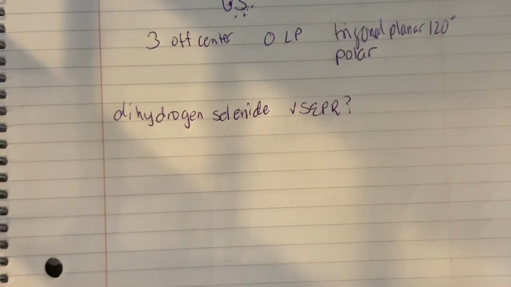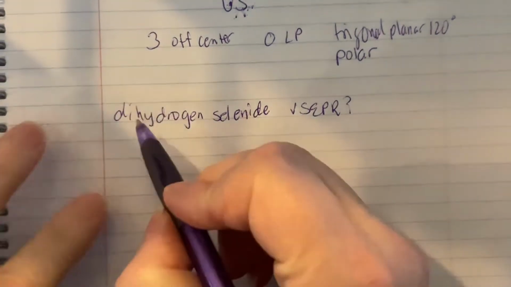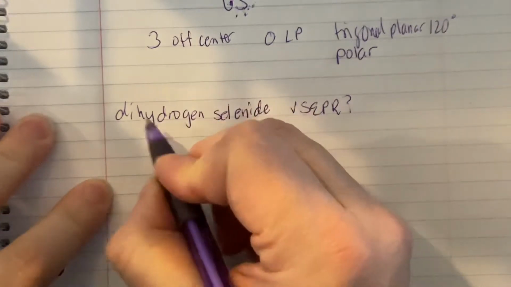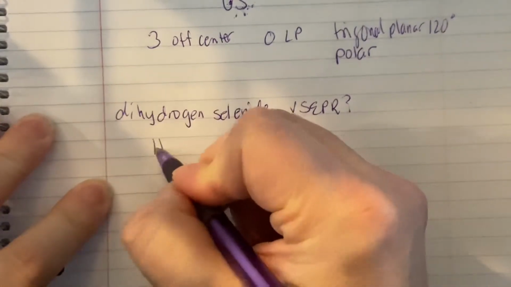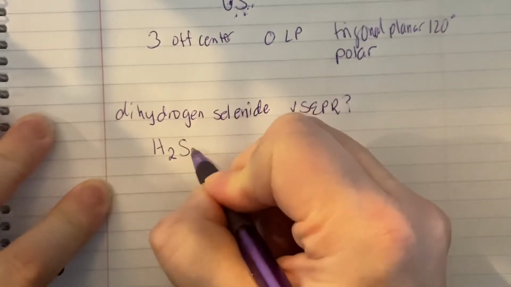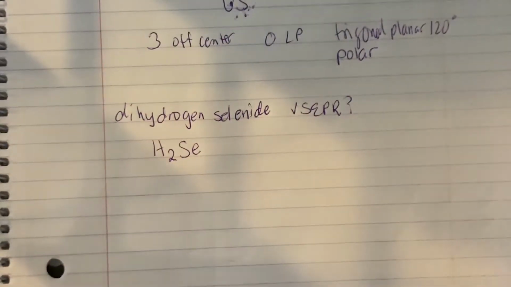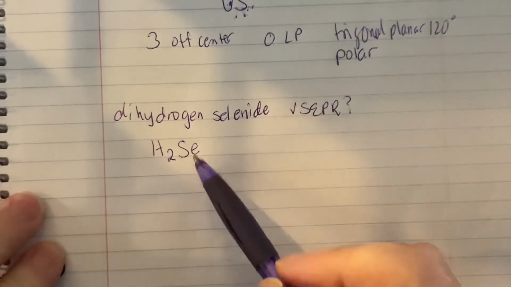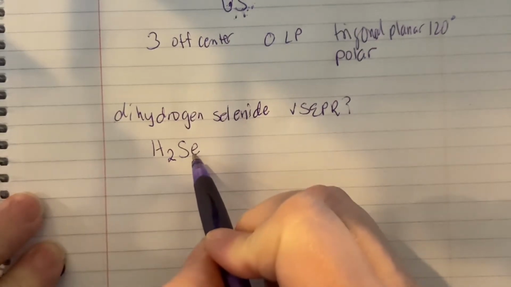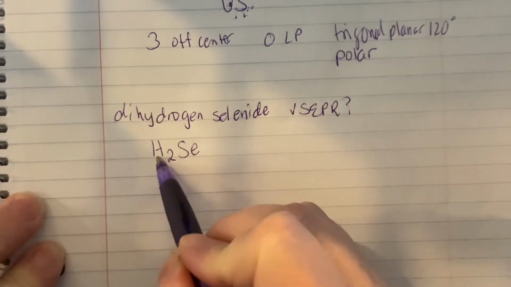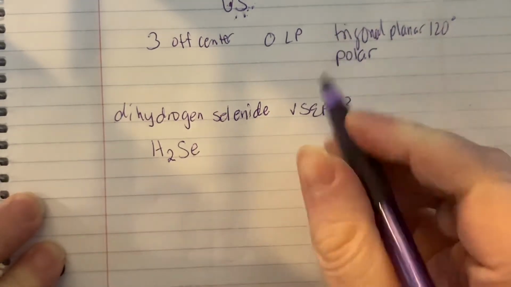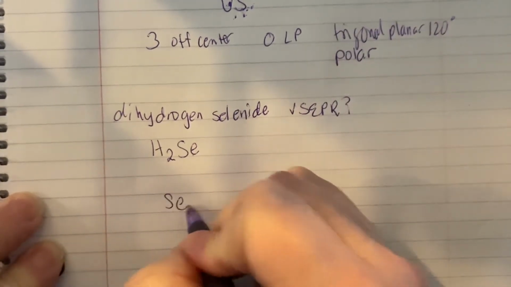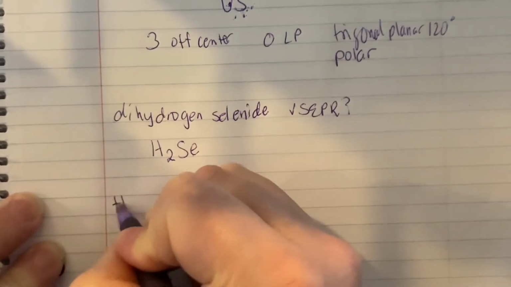All right, our VSEPR shape we're going to do right now is dihydrogen selenide. So now you have to know how to convert this name to the formula so we know what we're talking about. Dihydrogen, di means two, so two hydrogens. Selenide is Se. Who is my central atom? That would be selenium, because he has two gaps as opposed to hydrogen who only has one gap. So selenium goes in the center, hydrogen goes on the outside.